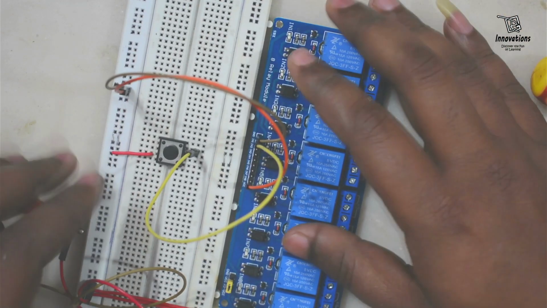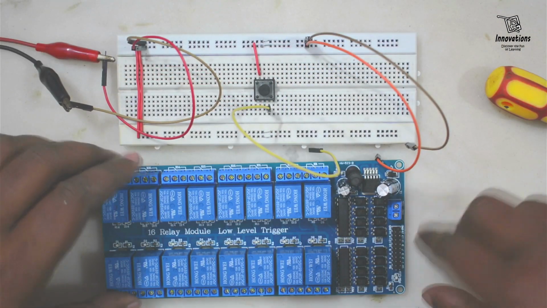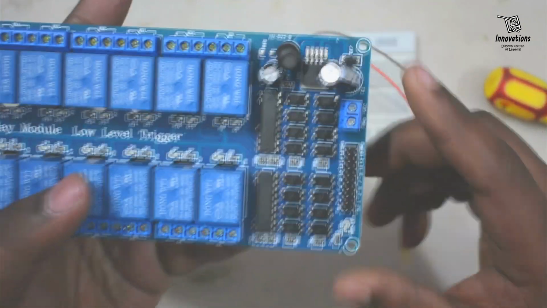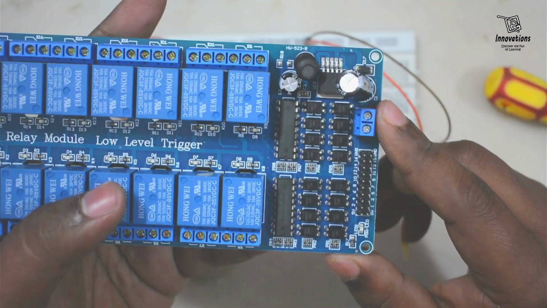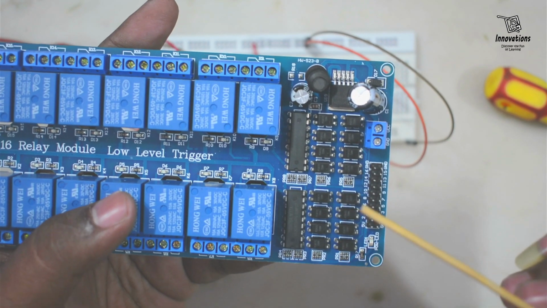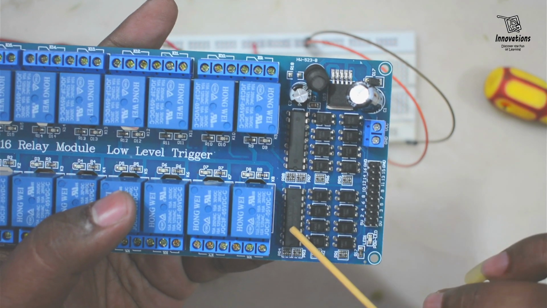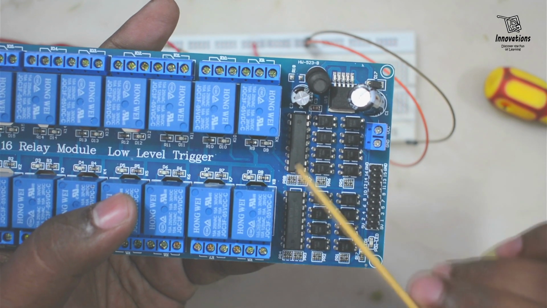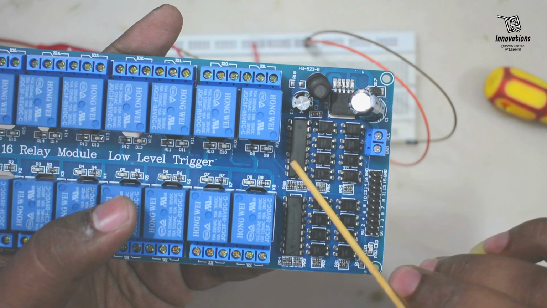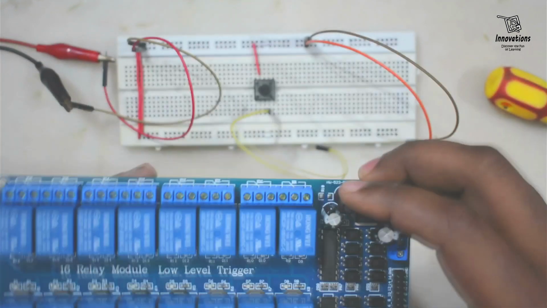And what I was telling about the 16 channel relay module. This is the 16 channel relay module. The circuit diagram for a 16 channel relay module is a little different from the other relay modules, though the functionality is the same. In the other relay modules, transistors are used to drive the relays, but in this 16 channel module, two ULN2803 ICs are used. These two ICs drive 8 relays each. So we will also test this module.